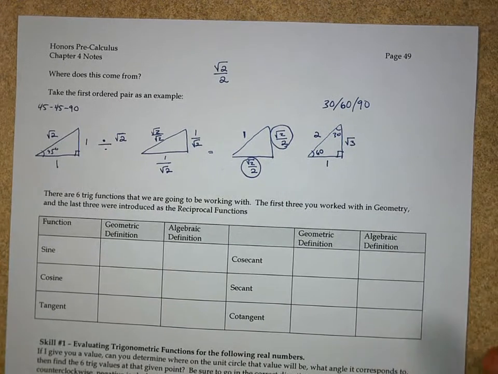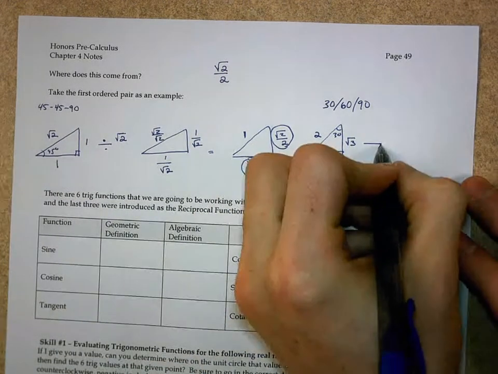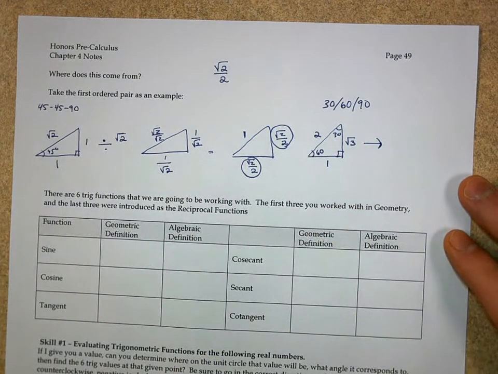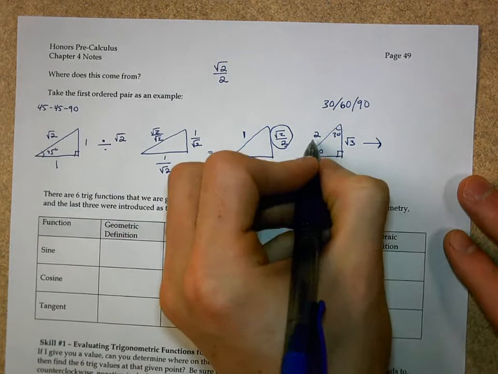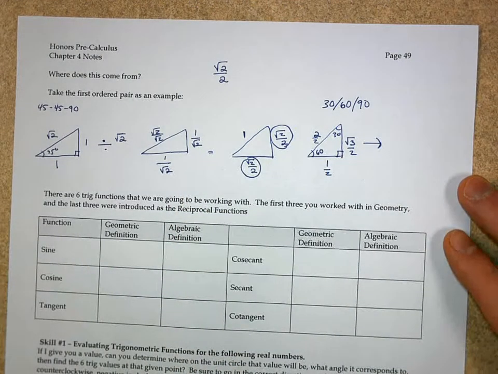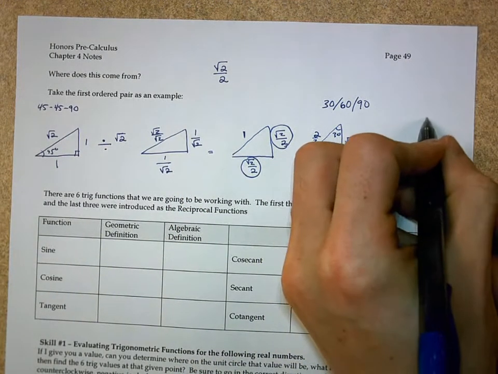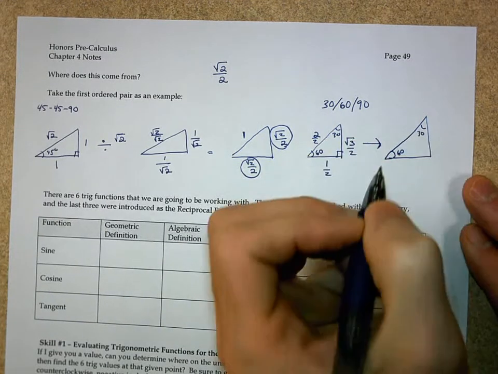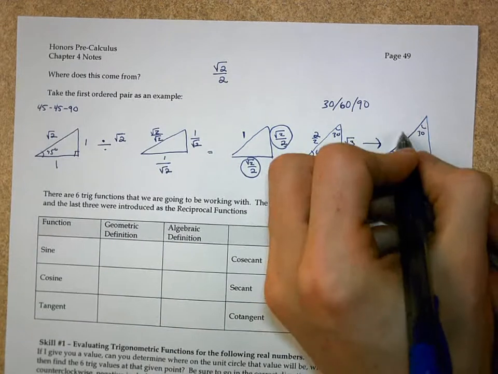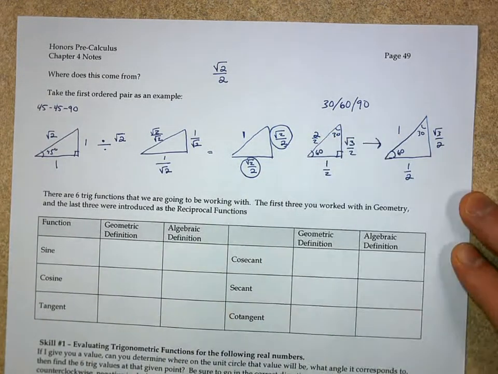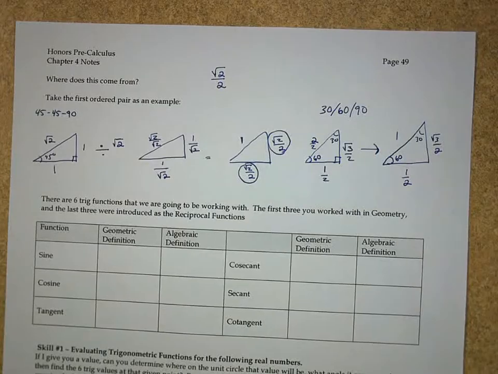But once again, my hypotenuse, when I'm talking about the unit circle, has to be 1. Right now it's 2, so I'm going to divide all these sides by 2 in order to get the values I want. So when I'm talking about the unit circle, and I've got a 30, 60, 90 triangle, the values I'm going to use are 1/2, square root of 3 over 2, and 1.